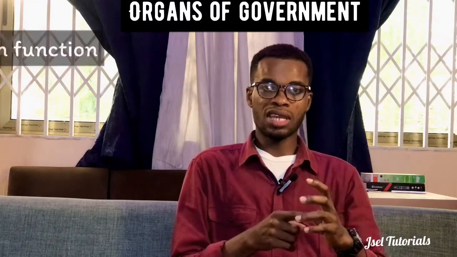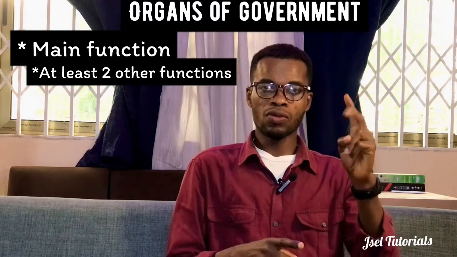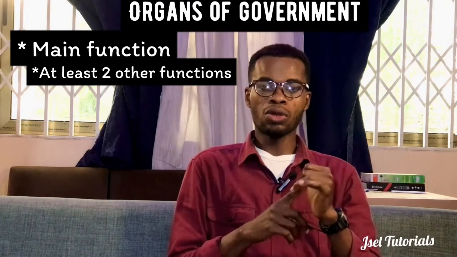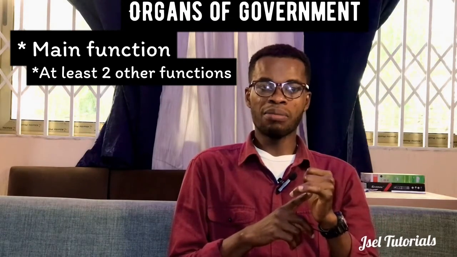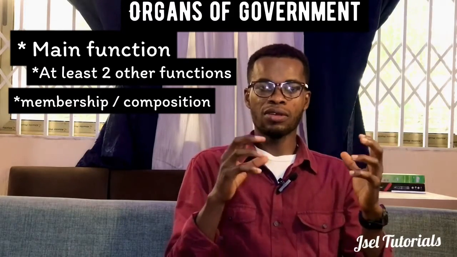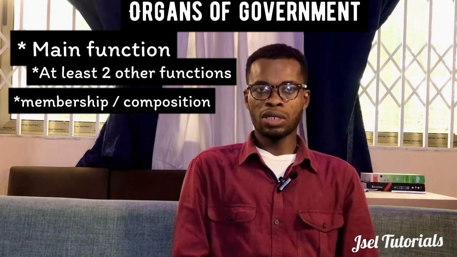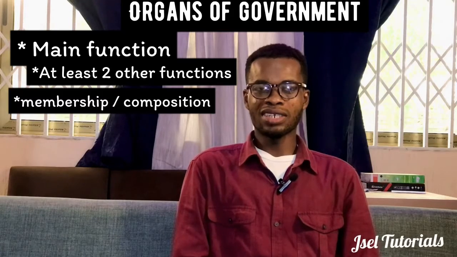So you have to state their principal function, add other functions, at least two of them. Then you also add their membership, okay, the people who work there, the composition of the arms of government. Then that should score the perfect mark for you. Yes, I don't think that would be a problem at all.